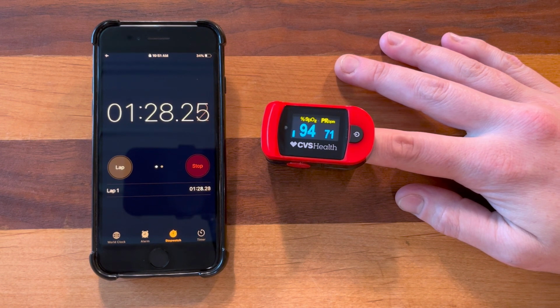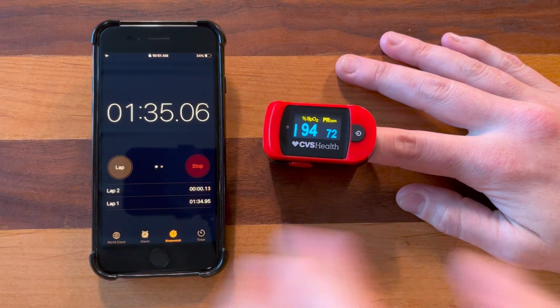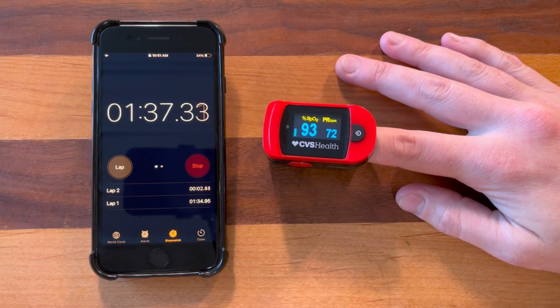Holding this second pause is a little more challenging than the first, and you can see more offloading of oxygen into the tissues because the dose of CO2 is bigger. Now to recover from this 90-second pause.